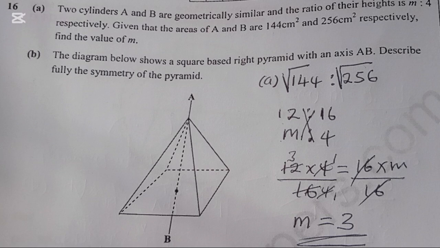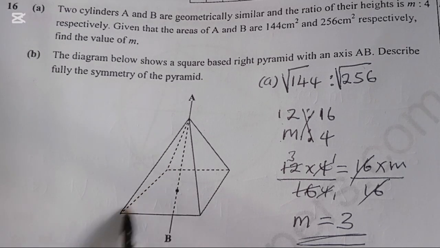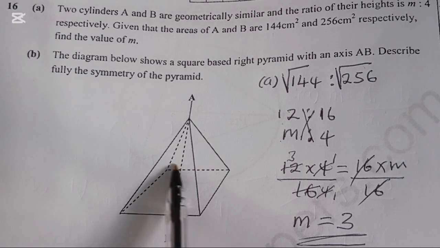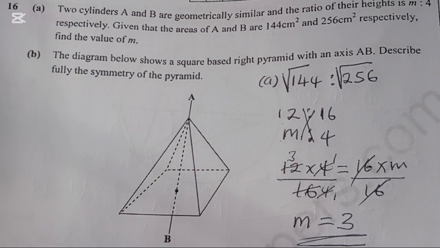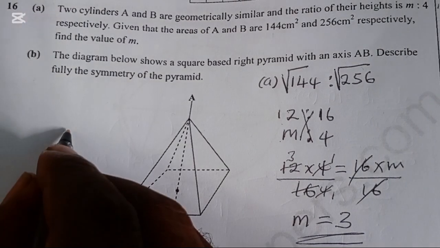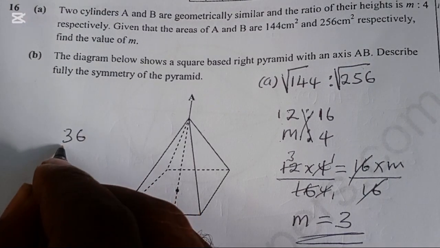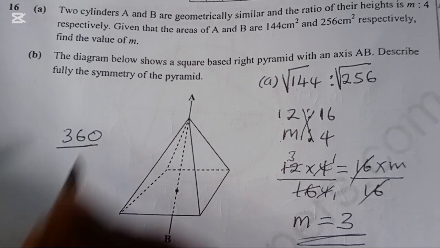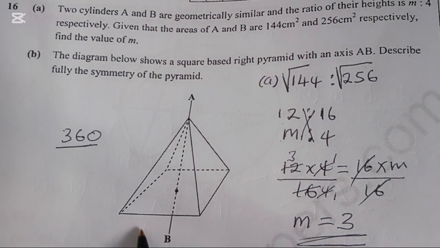So how do we find the order of rotational symmetry? Remember that this one is square based. So this side is equal to this one, is equal to this one, is equal to this one. So we are going to say 360 over, when this one rotates, for it to appear in the original state, it will rotate 90 degrees because it is a square.